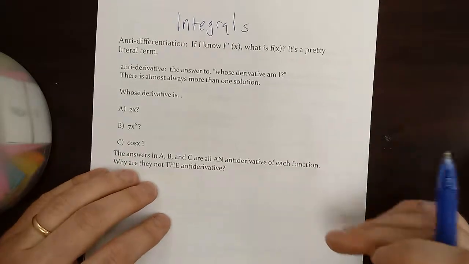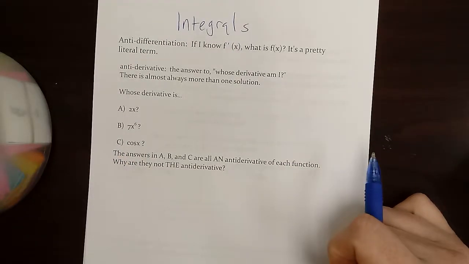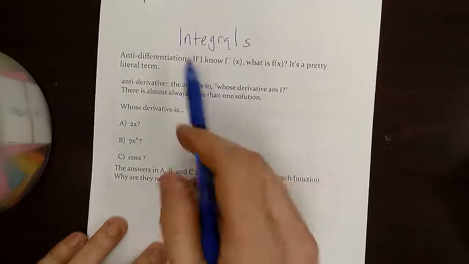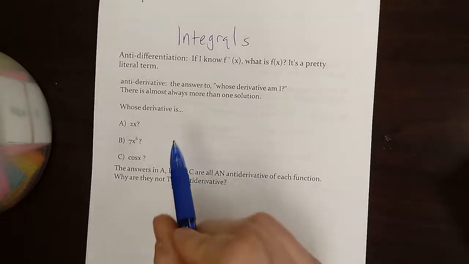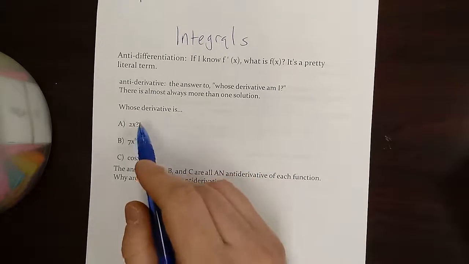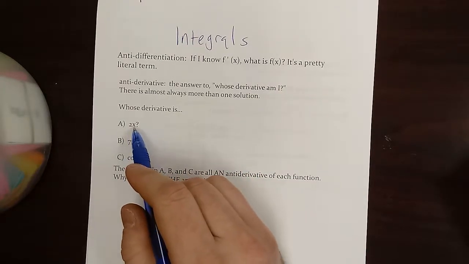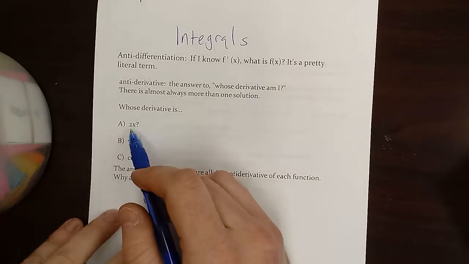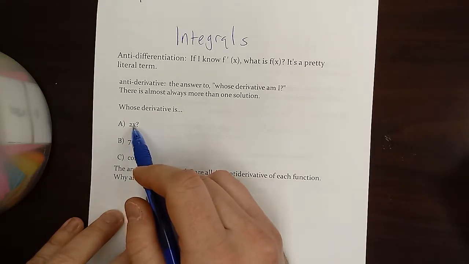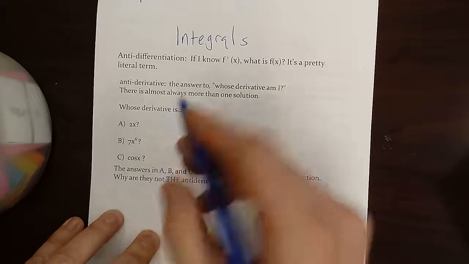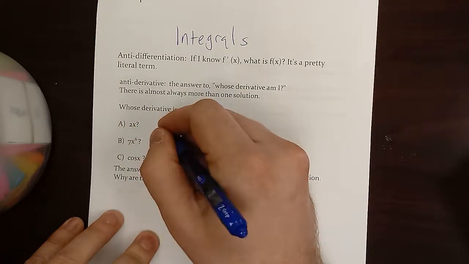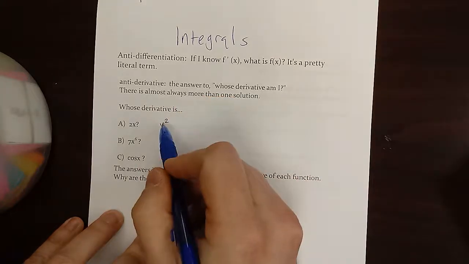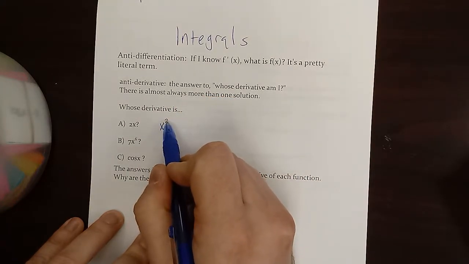So the big question you're going to ask yourself in general, if we're ever trying to take an integral or an antiderivative, because they're the same thing, is you just want to ask yourself, what did I take the derivative of to get what I see? So, if we took the derivative of, what did I take the derivative of to get 2x? Well, let's see. I know that the power used to be 1 greater, so x squared. And then if I take the derivative of this, the 2 comes out front.